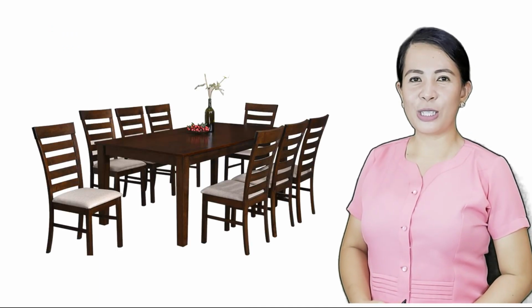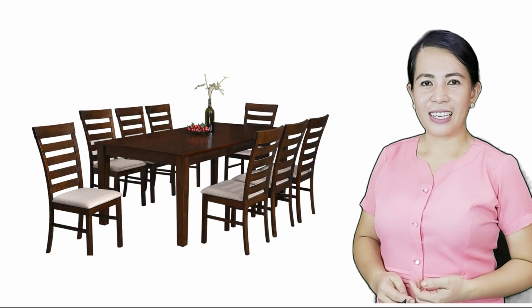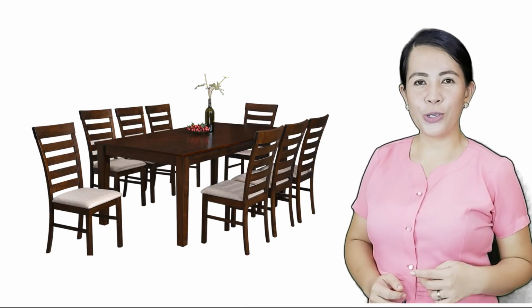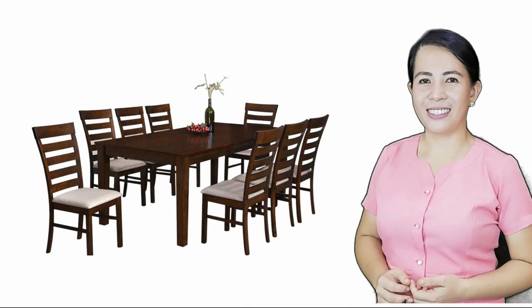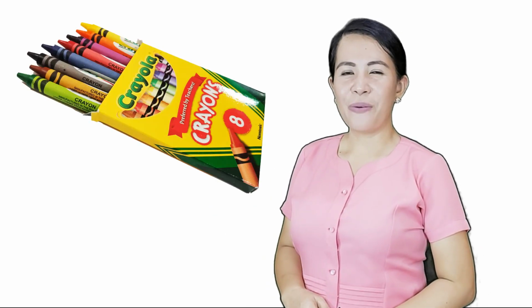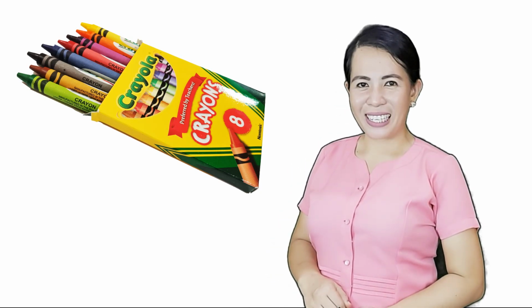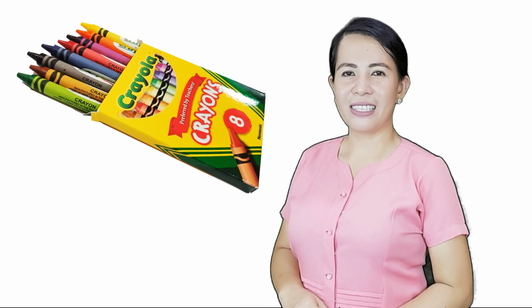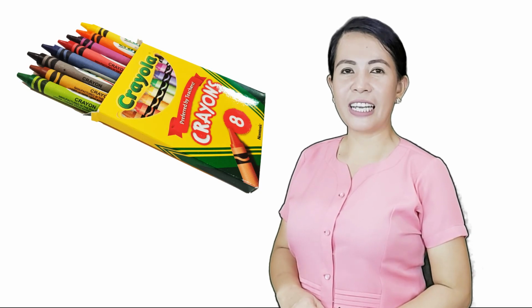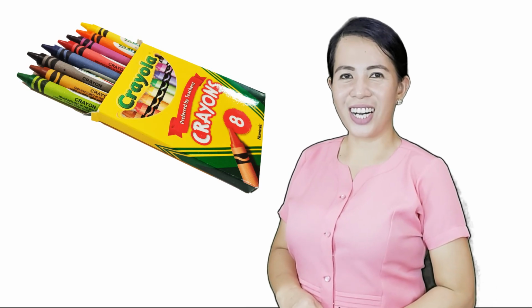Okay, for example, our dining set. Our dining set is composed, of course, by our dining table and dining chairs. It is a set because it has two compositions, and that is our dining chairs and dining table. Next example, our coloring set. Our coloring set has 8 colors, and those are green, brown, black, blue, red, violet, orange, and yellow. So it is a set because it has 8 distinct colors.